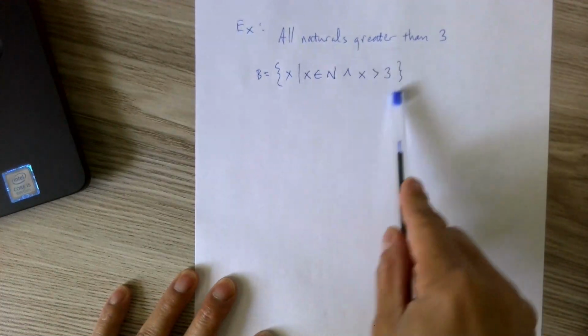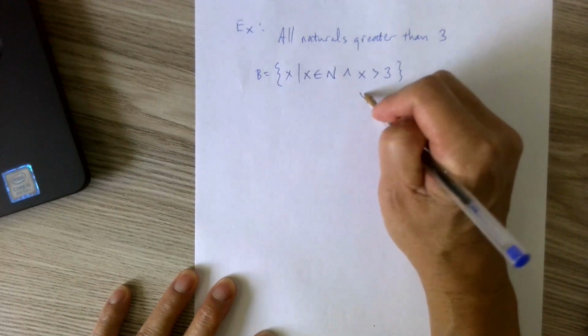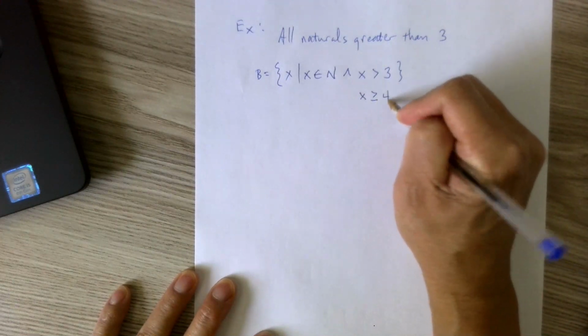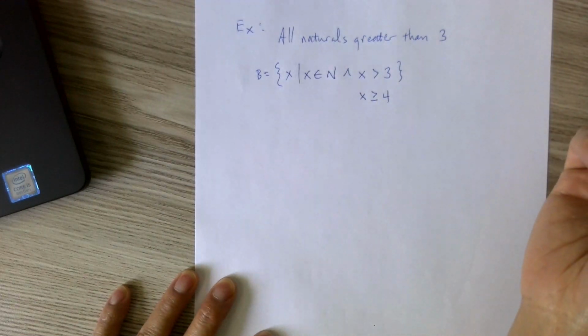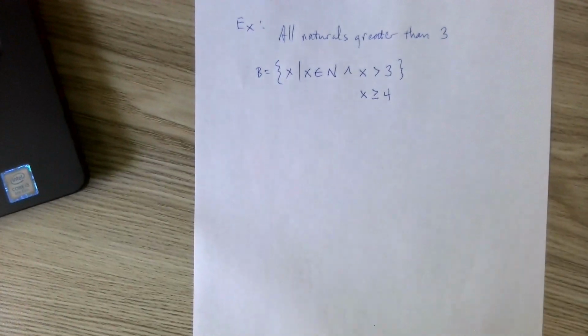Now, are there variations here? Yes, I could say x is greater than or equal to 4. And I wouldn't be changing the set at all by saying that. But saying x is greater than 3 is a little easier.